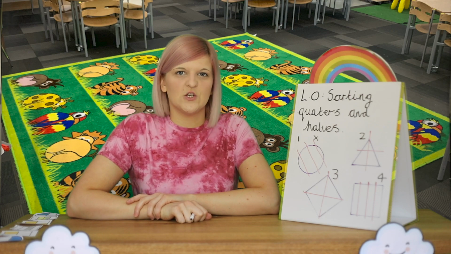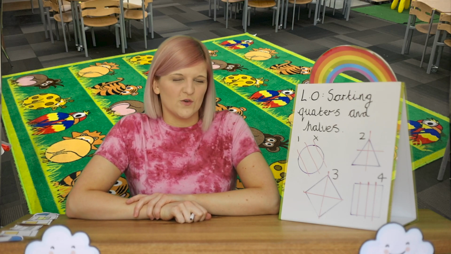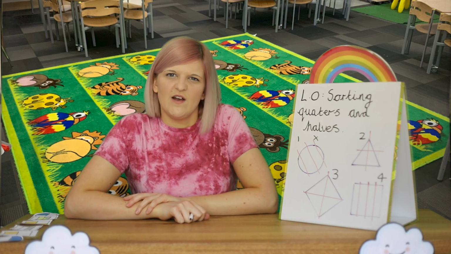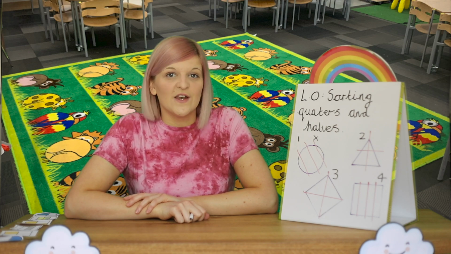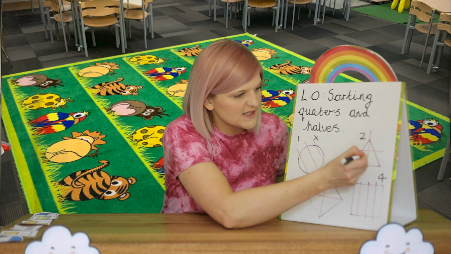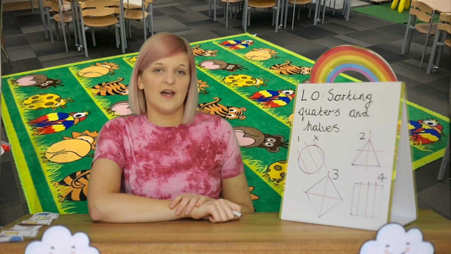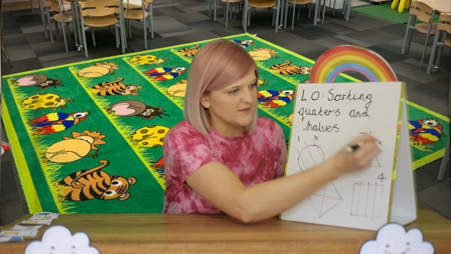How about number 2, our triangle? That one's got 4 parts, so surely it's split correctly, right? But they're not even. Look, these two are a lot smaller than these two. So that one has not been split correctly.